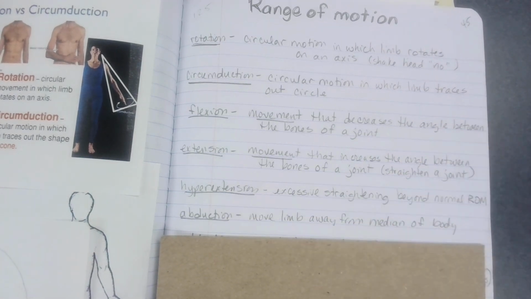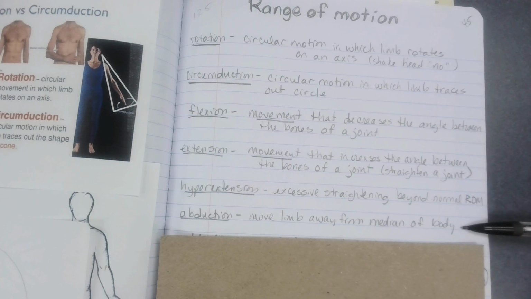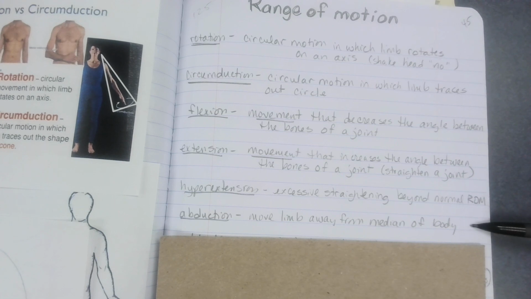Abduction, if you're abducted, you're taken away. So abduction is when you move a limb away from the median of the body. ABD, abduction, if you're abducted, you're taken away. So abduction, that range of motion is when you move a limb away from the median of the body.